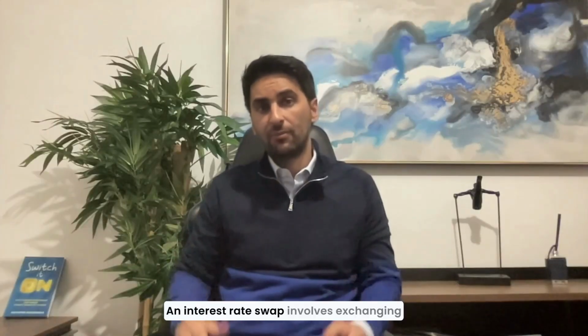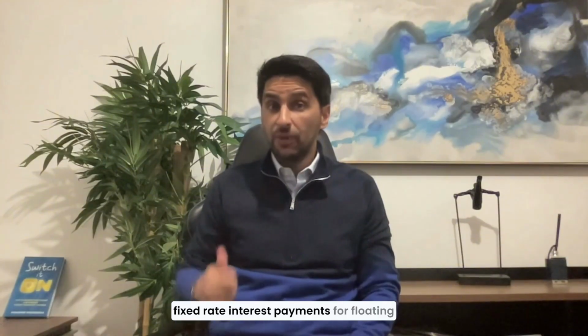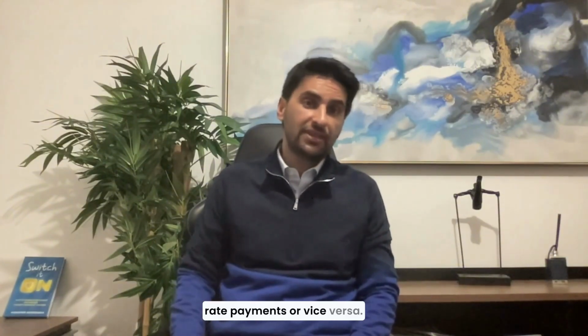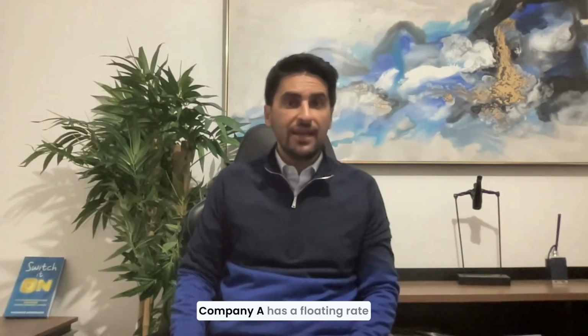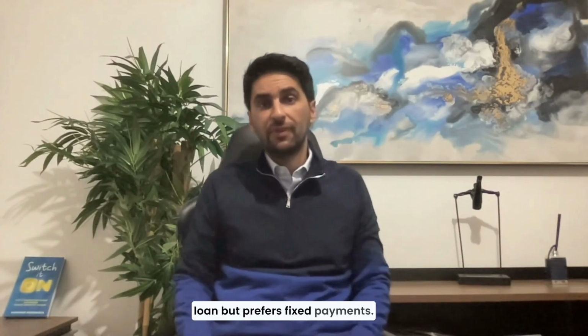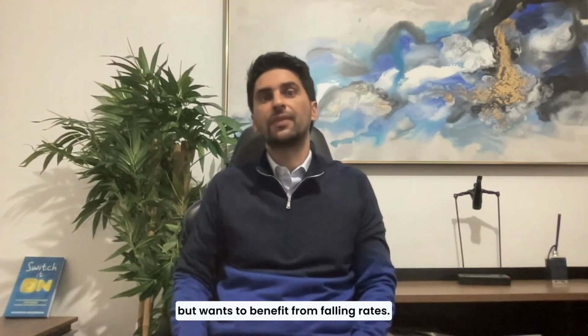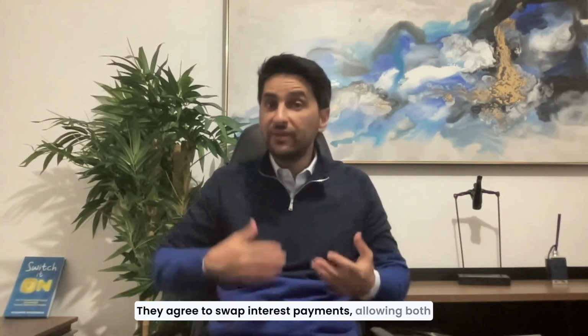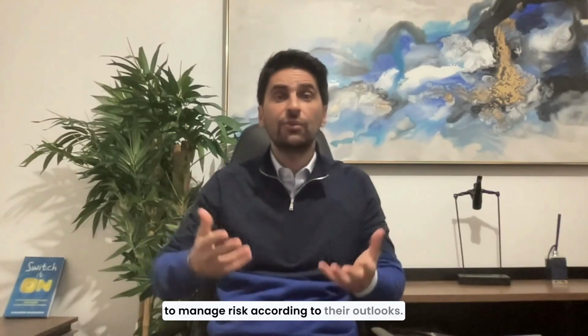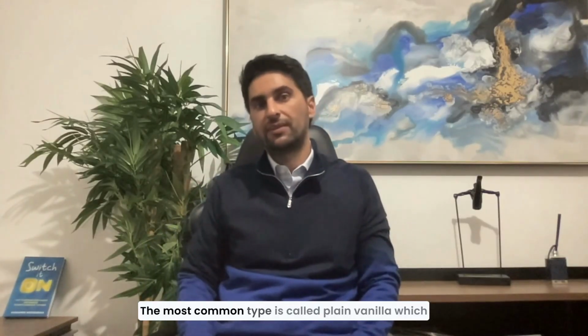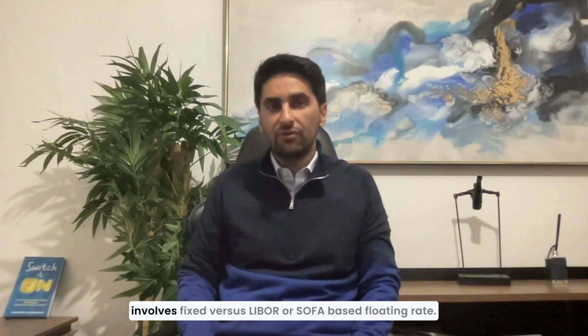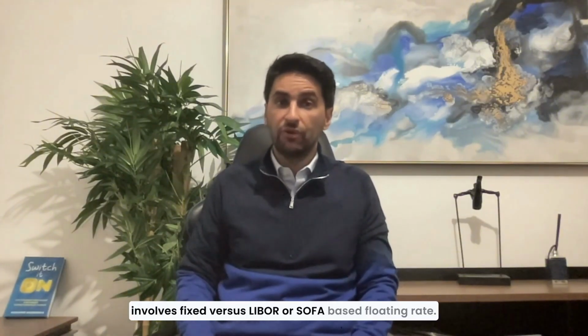An interest rate swap involves exchanging fixed rate interest payments for floating rate payments, or vice versa. Example: Company A has a floating rate loan but prefers fixed payments. Company B has a fixed rate loan but wants to benefit from falling rates. They agree to swap interest payments, allowing both to manage risk according to their outlooks. The most common type is called plain vanilla, which involves fixed versus LIBOR or SOFR-based floating rate.